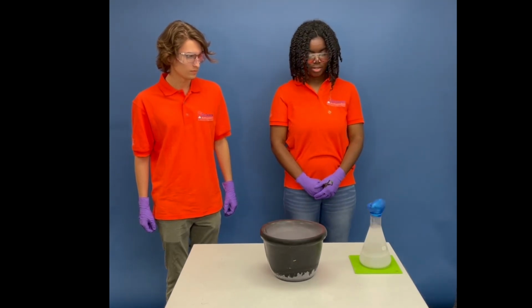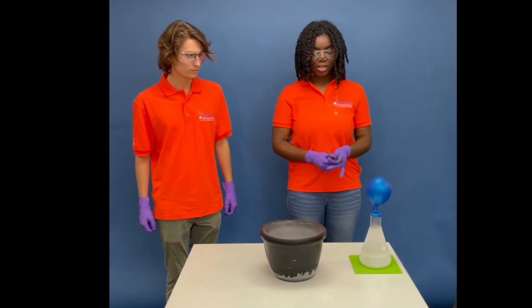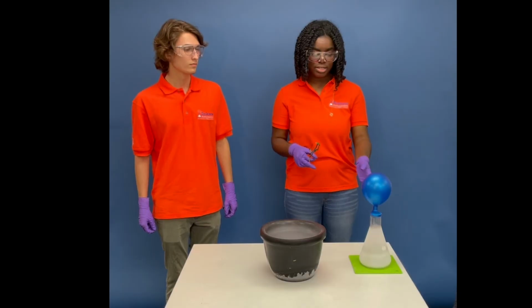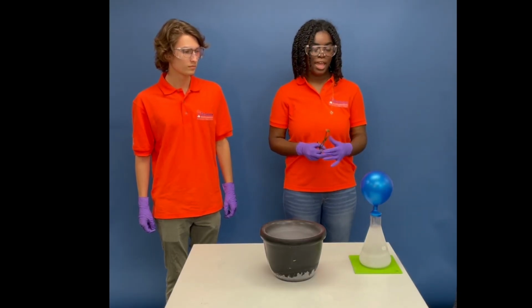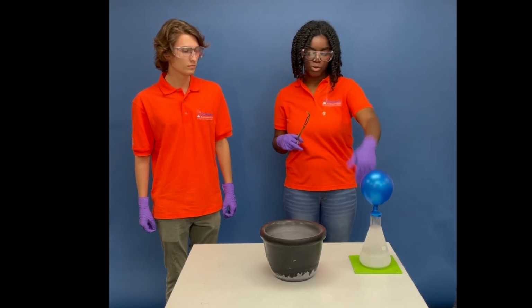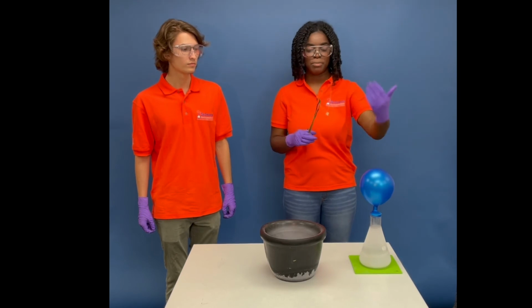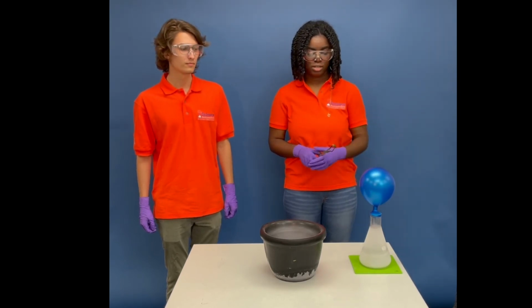Oh, it's immediate. So this is a similar effect as the balloons inside of the liquid nitrogen, because the temperature in the glass dropped, and as it was dropping, the balloon went inside of it, and now that it's warming back up again, the pressure pushed it back out. So it is re-expanding.